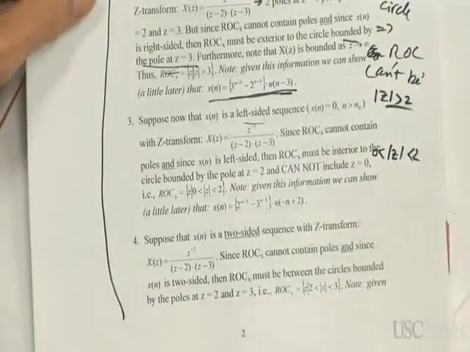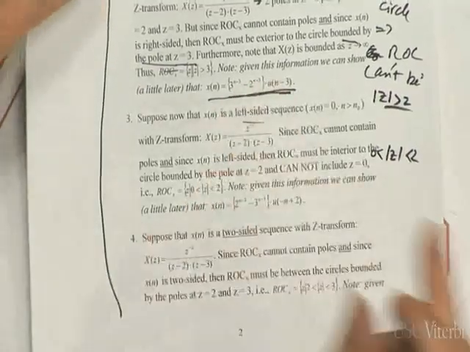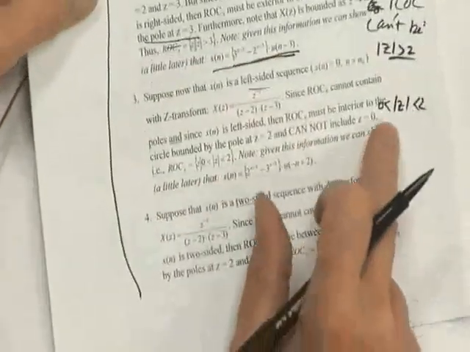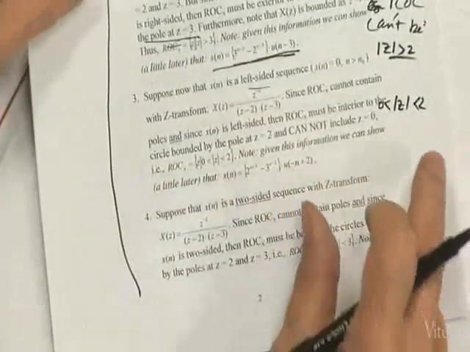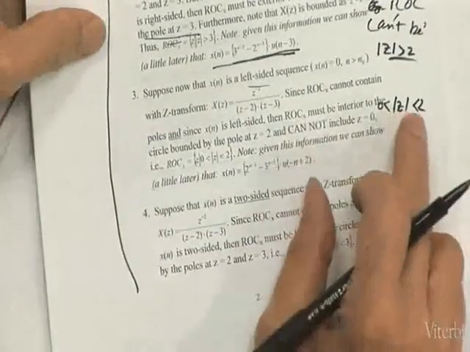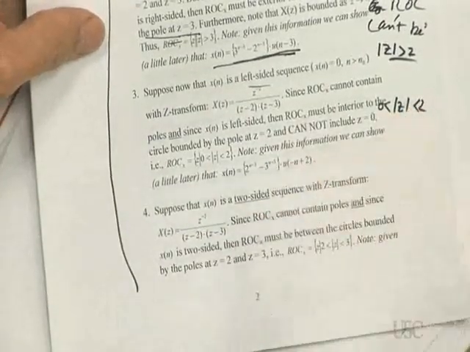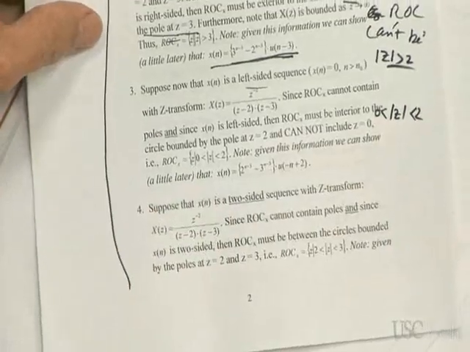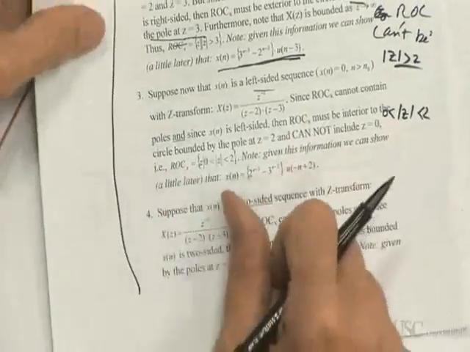Why? Because this Z transform blows up at Z equals 0. Or rather, you could say there are poles at Z. But generally, the region of convergence is everything interior to the circle, magnitude of Z equal 2, except the one little point, Z equals 0. Now, what does this tell you?